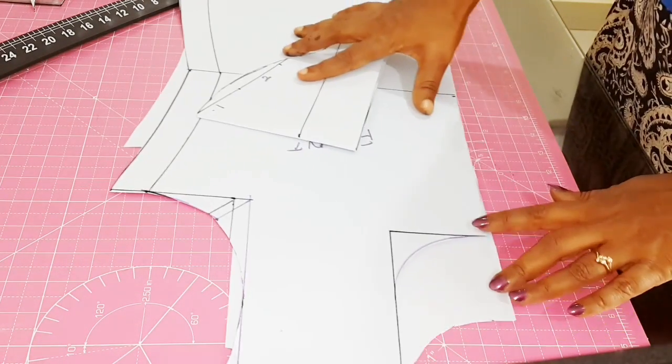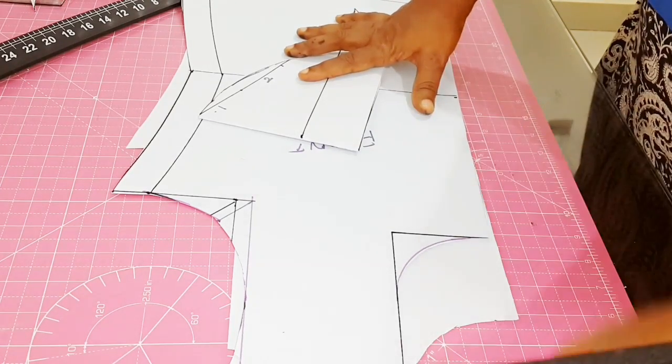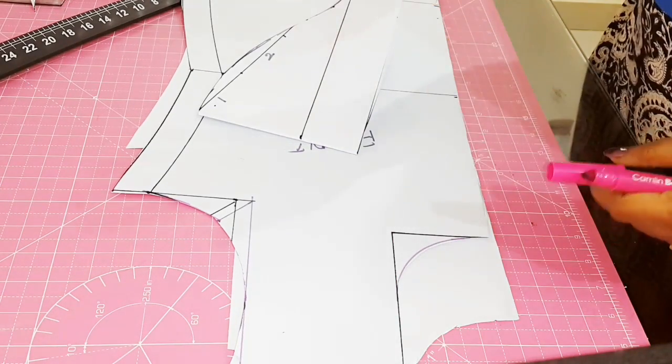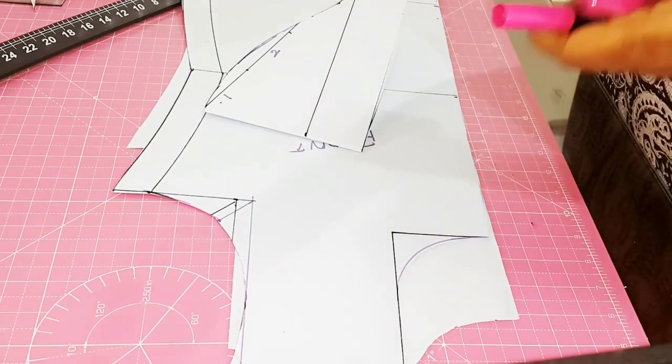This draft is over. I'll be showing in my next video how to construct the garment using this same basic bodies.